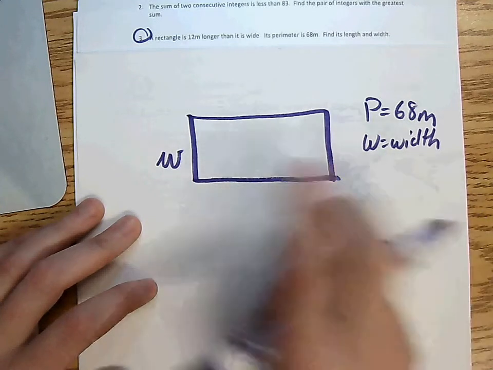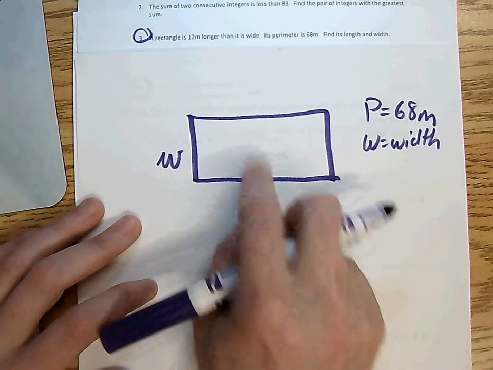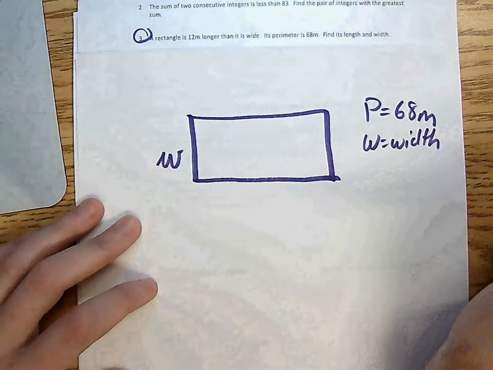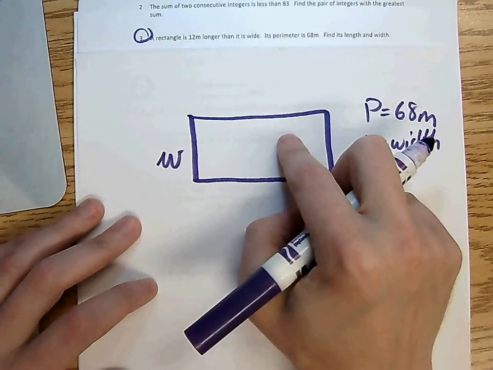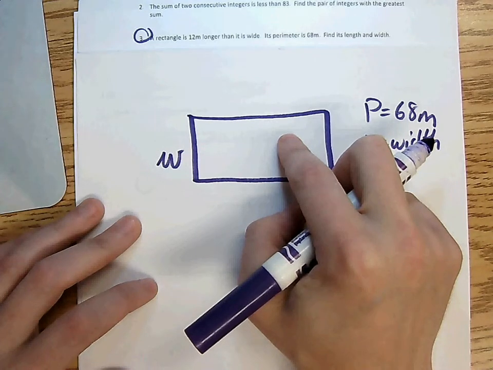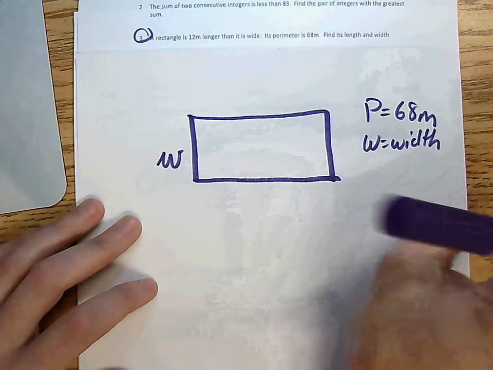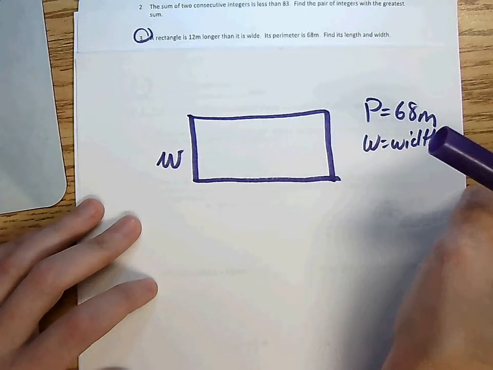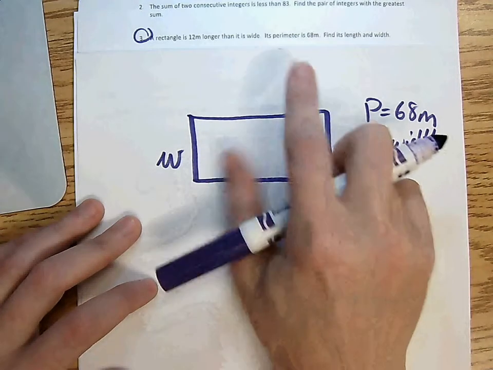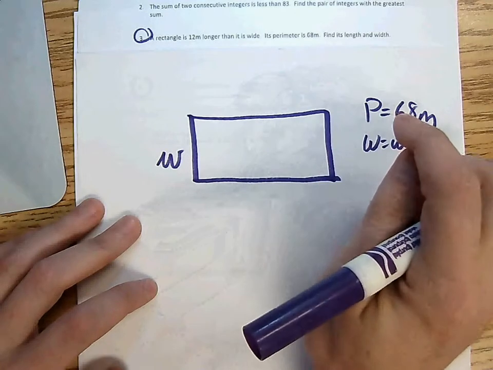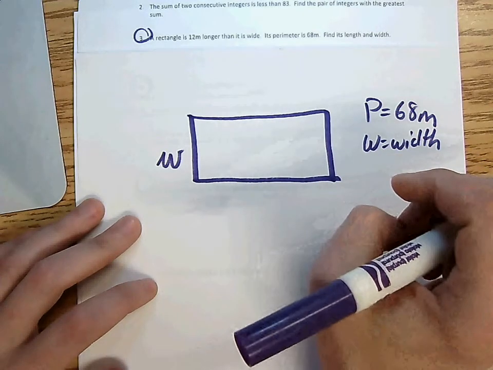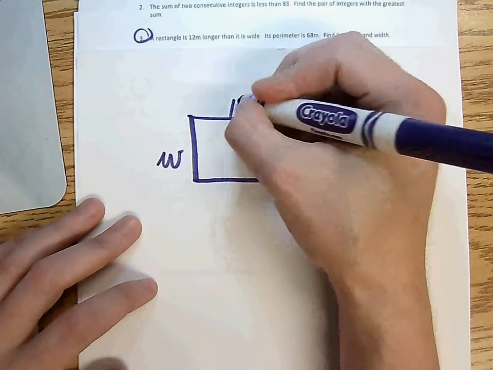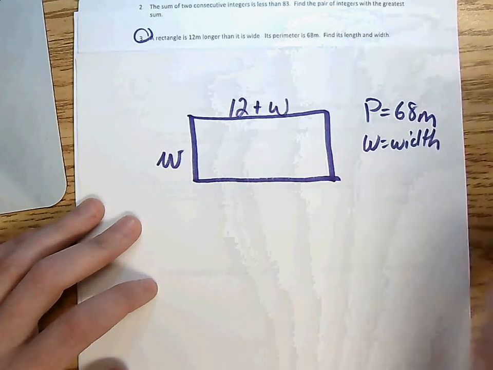So after we do that, then we want to look at what else it said. It said it's 12 meters longer than it is wide. How would I show my length then? Is it going to be L plus? We could just do L, but then I have 2 variables, and I don't know how to solve that. But if I can relate the 2 variables and they gave me something I can, is it going to be 12W or 12 plus W? 12 plus W, because it said the length is whatever your width is, plus another 12 meters.